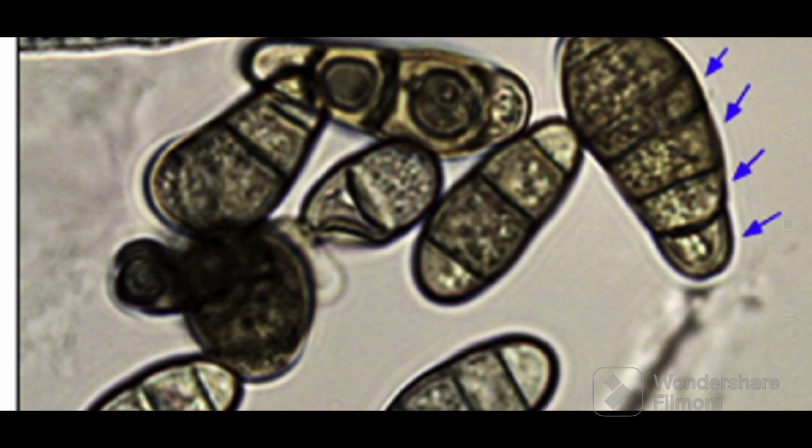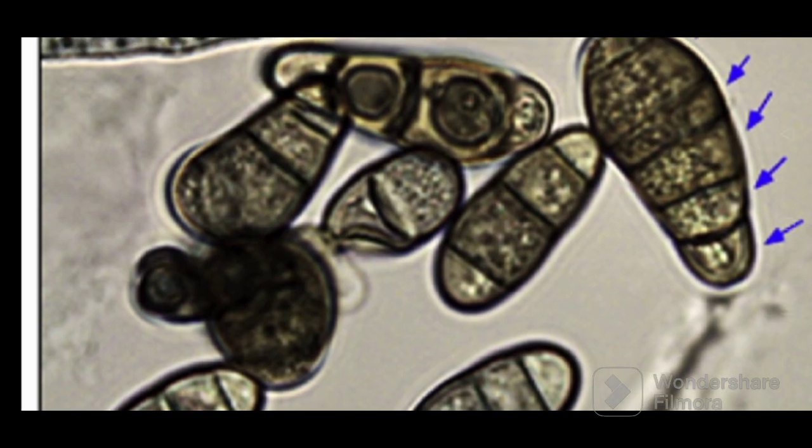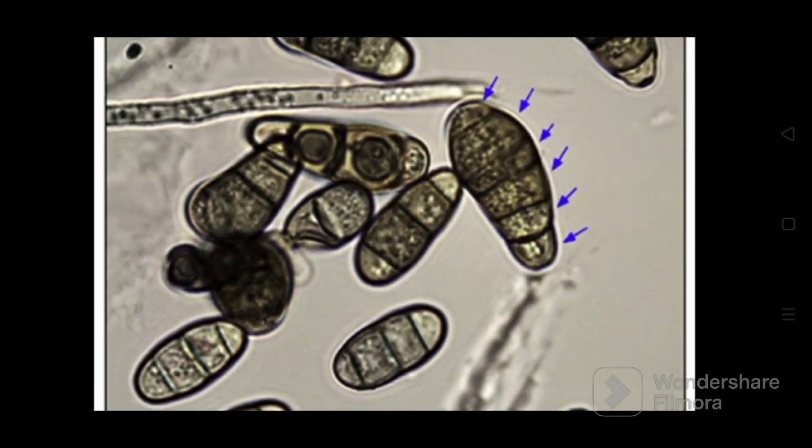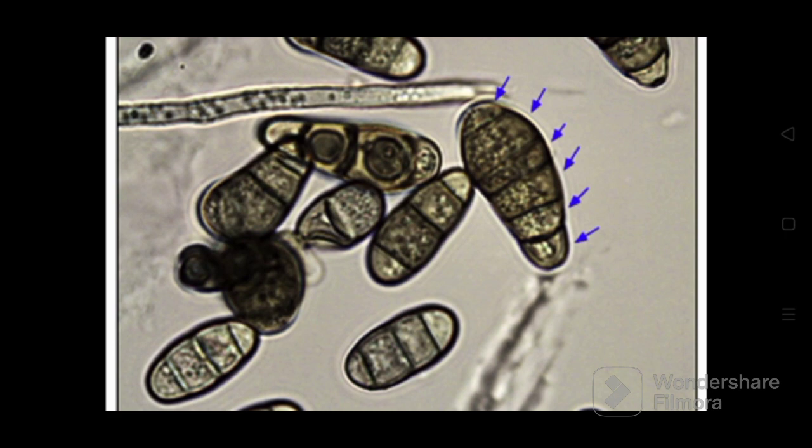Now, what is a perithecium? A perithecium is a hollow fruiting body which is round, spherical, and microscopic, obviously. This perithecium contains asci and ascospores, which are the sexual spores which reproduce to form a new fruiting body.